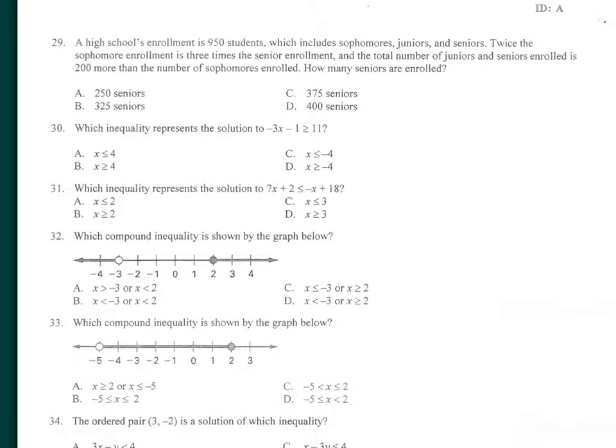Number 29, a high school's enrollment is 950 students, which includes sophomores, juniors, and seniors. Twice the sophomore enrollment is 3 times the senior enrollment. And the total number of juniors and seniors enrolled is 200 more than the number of sophomores enrolled. So how many seniors are there enrolled?